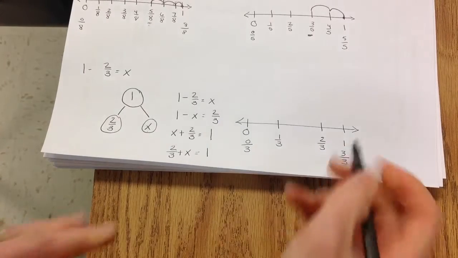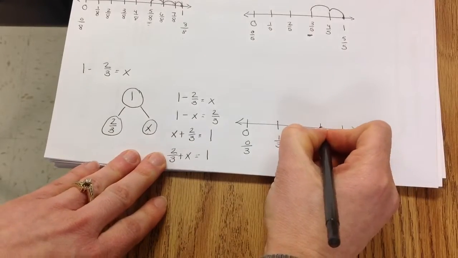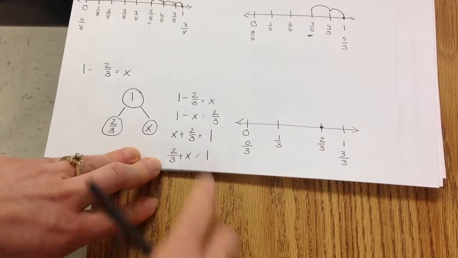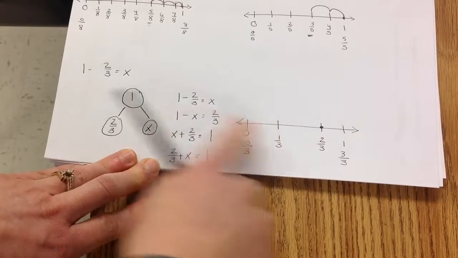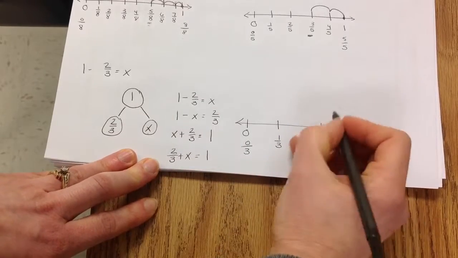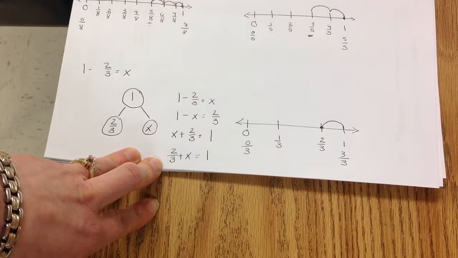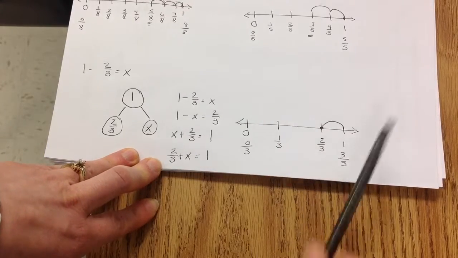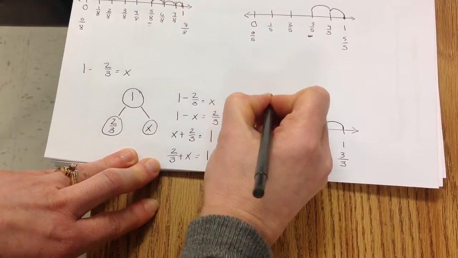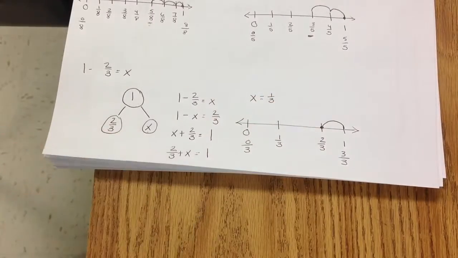Sorry, Morgan. I know I have 2/3, and I know I need to get to a whole. Well, this is my whole. How much should I jump to get there? What would that be? Well, it would be 1/3. So we know that x equals 1/3.